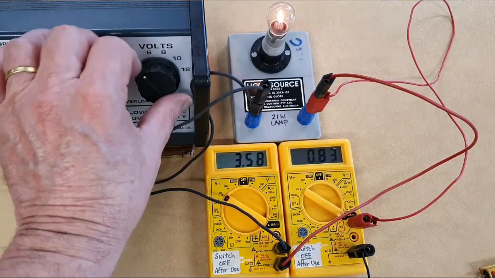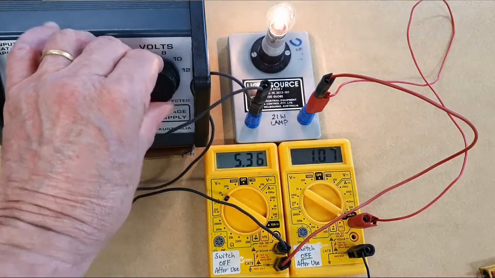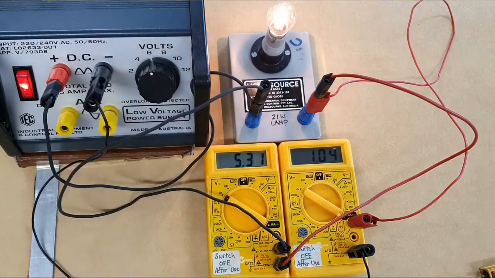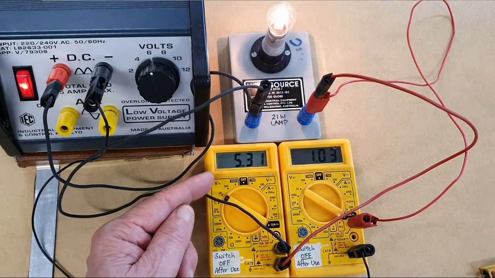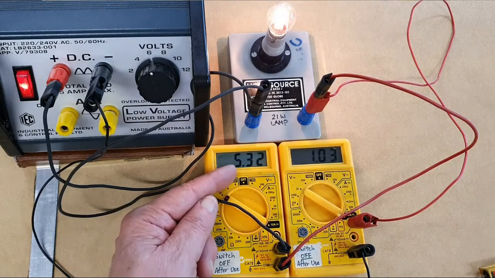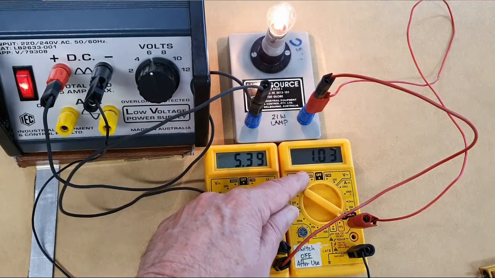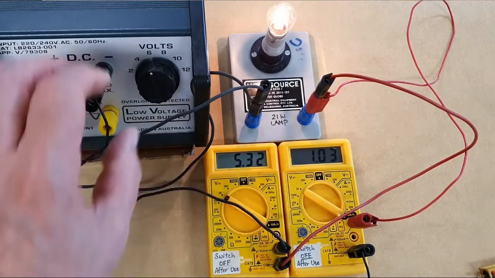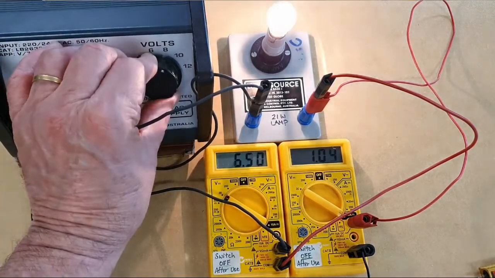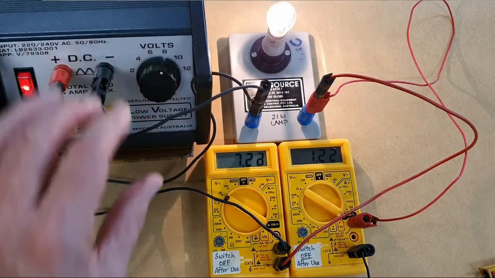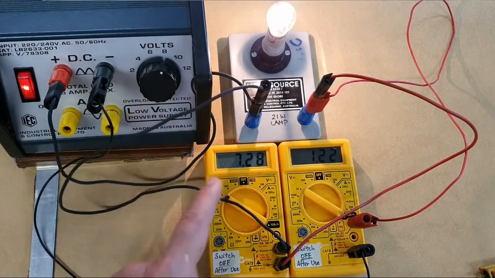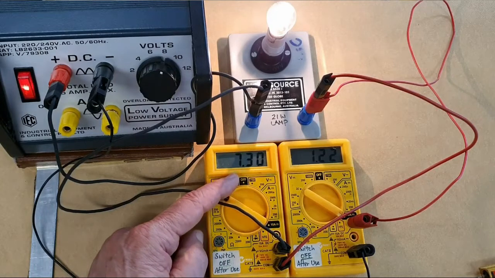So I'll adjust the potential difference again, and this time again we can see the globe heats up or lights up even further, and the potential difference there is 5.33, and the current is 1.03.